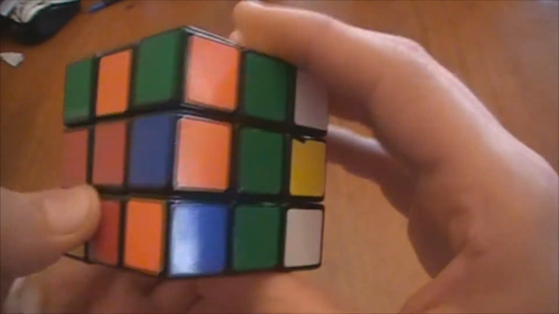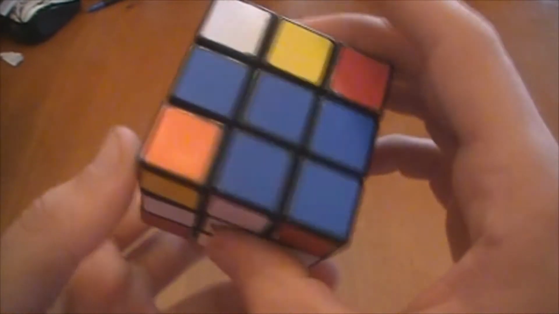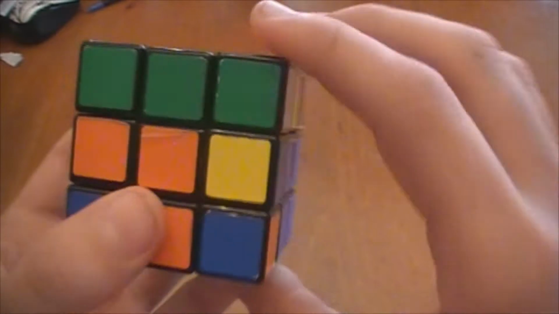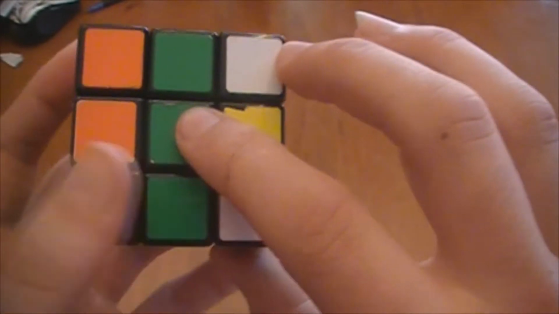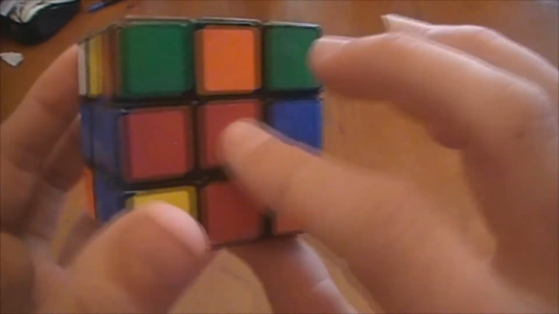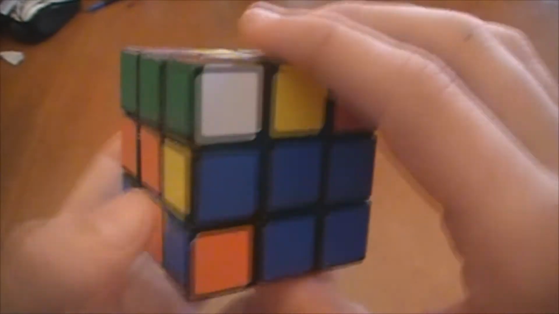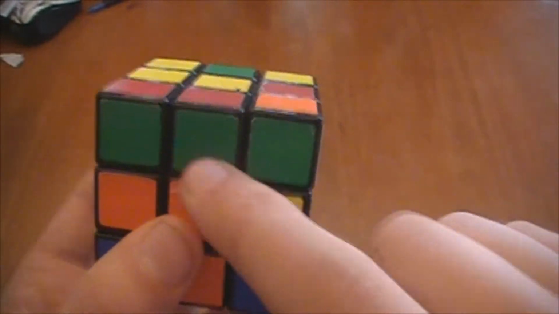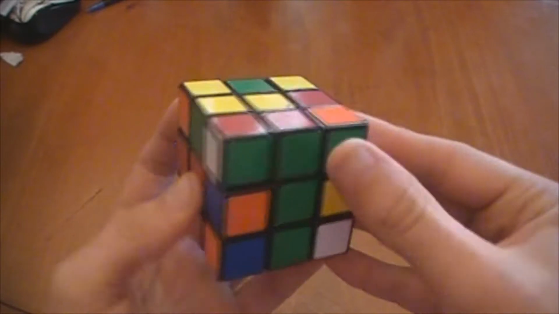If you do that a bunch more times, you're eventually going to get the whole middle layer, actually. So now if we just find one, we're looking for blue, orange, orange, green, green, red. Okay, there's a blue, orange, but we're going to look for a different piece. Here's one right here, green, red. Green, red. So just put it anywhere.